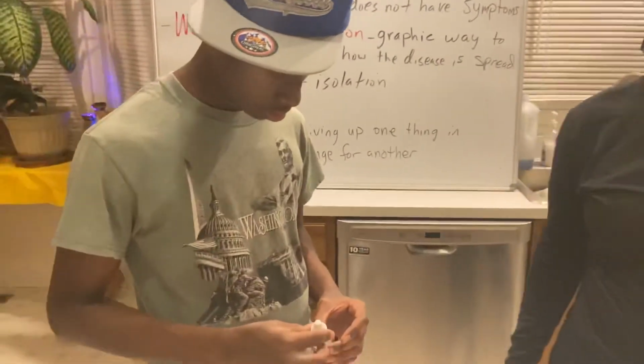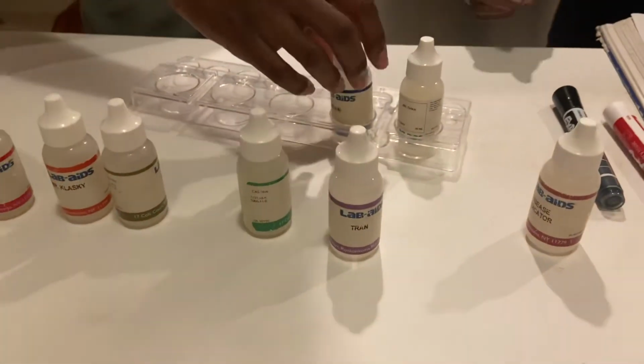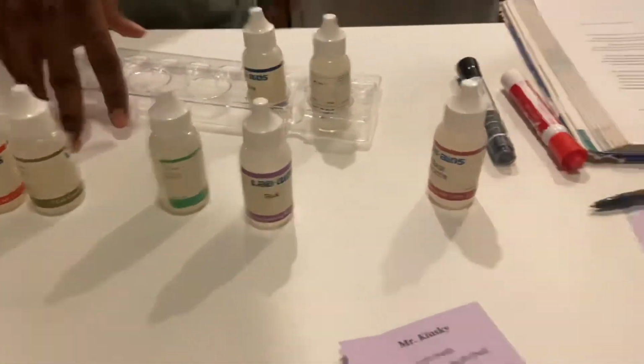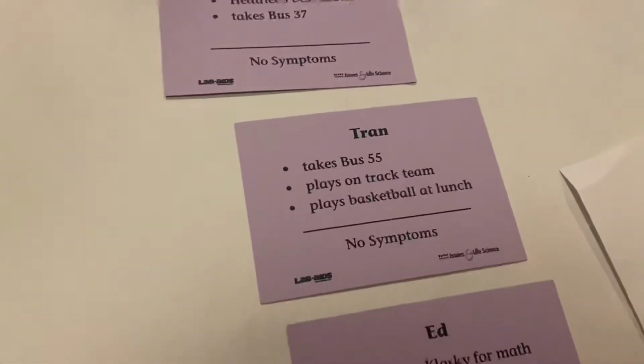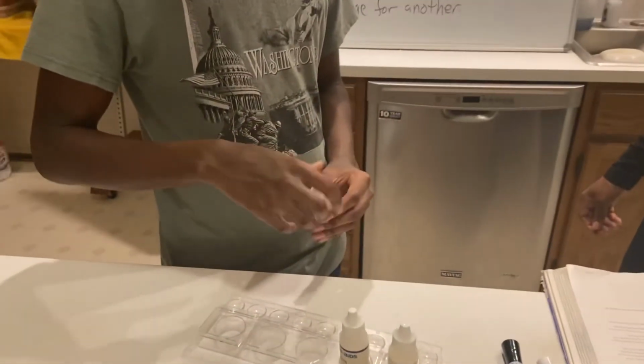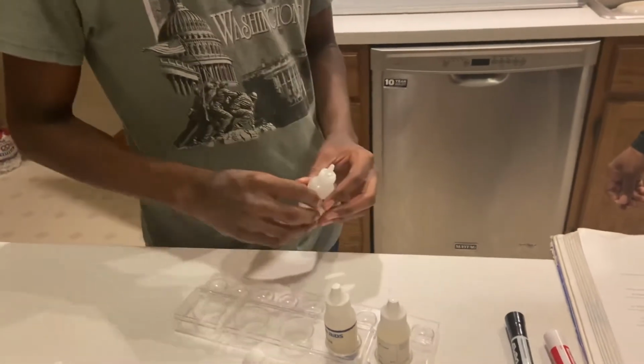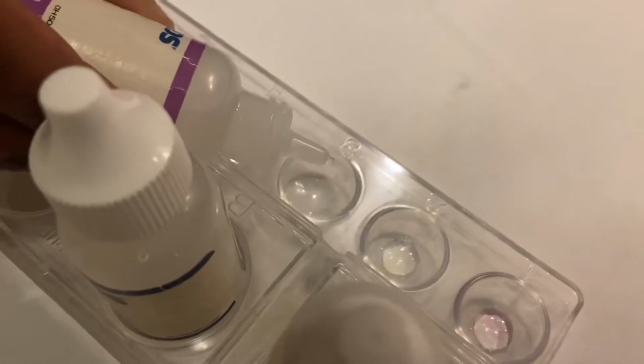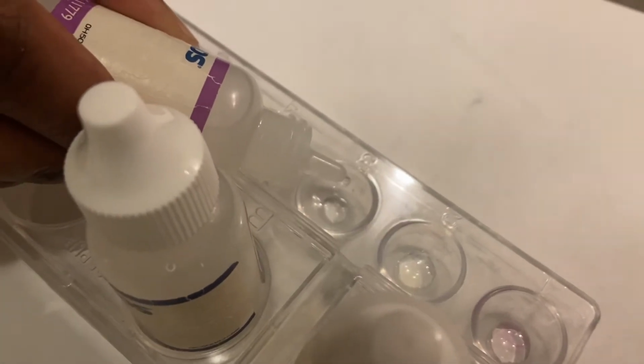Now let's get the next person. Put it right here, James. You know who we tested. Okay, we're going to test Mr. Tran now. Right there. Remember? There's Tran. Find Tran. Yep, 3 drops in the third one. There you go.